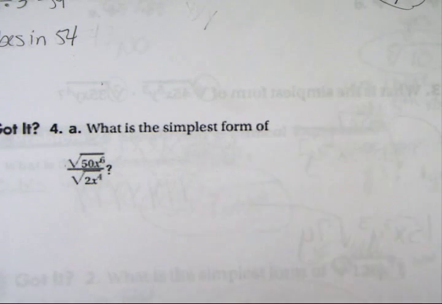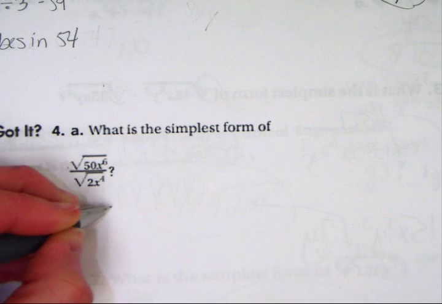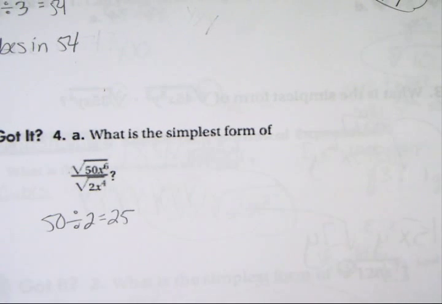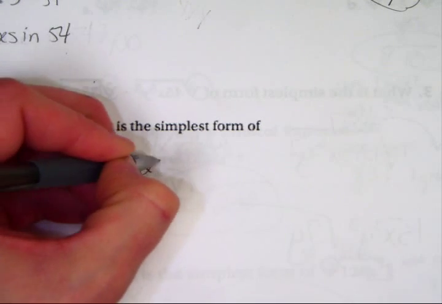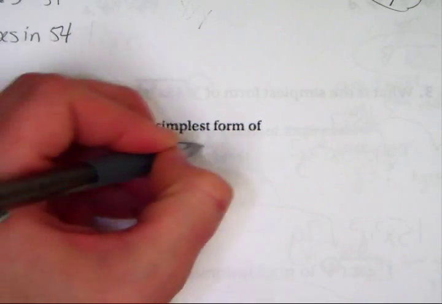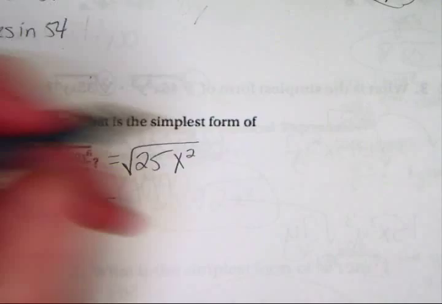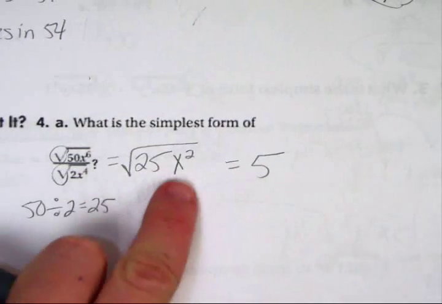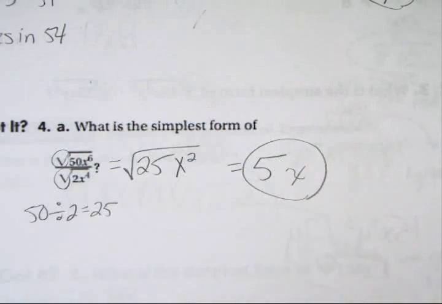Let's try the got it. Can you divide? Well, 50 divided by 2 is 25. So the indexes match. I'm going to make this 25 instead. I'm going to keep my index of a hidden 2. X to the 6th and x to the 4th makes x squared. Now this is nice because I know you know the square root of 25 is just 5. And how many groups of 2 can I pull out? A single group with none left over.